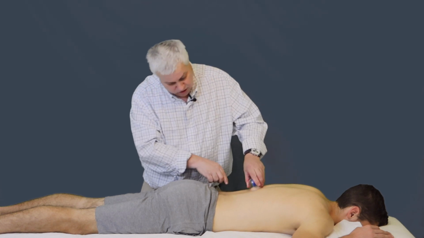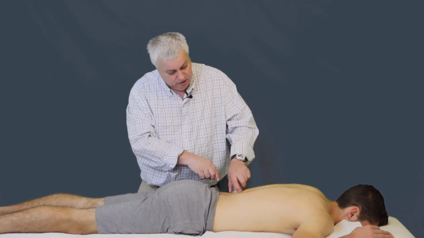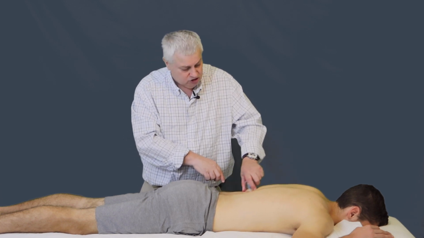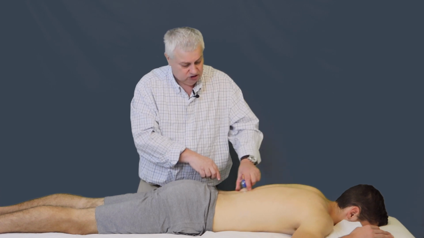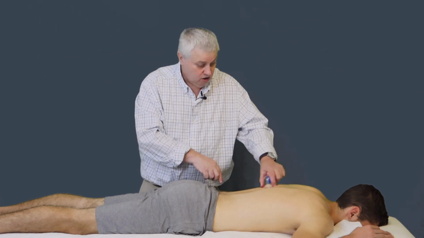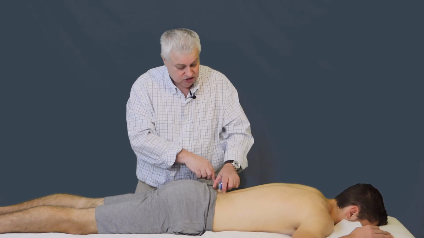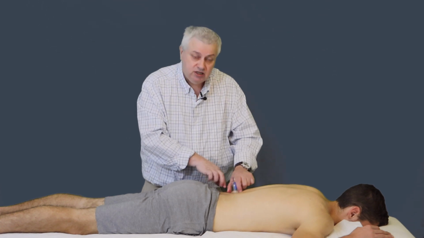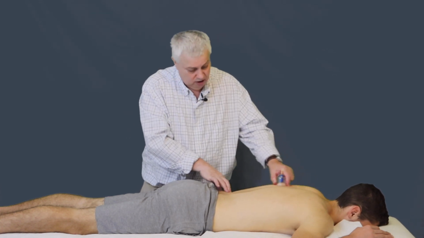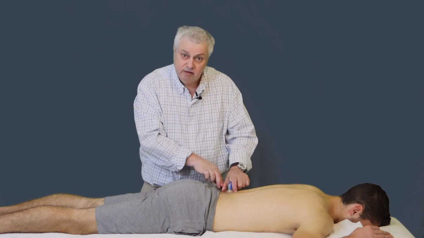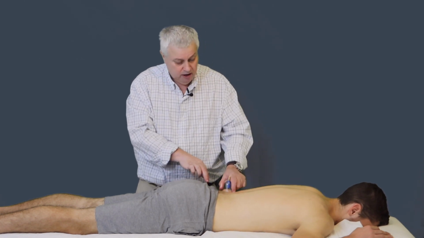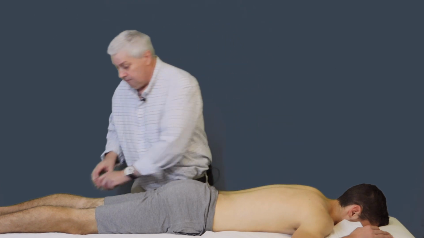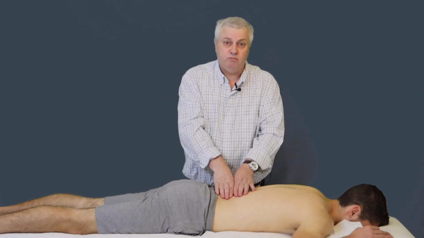So I've released some of the soft tissue now. Having released the soft tissue, I will reassess how the patient is able to flex and extend, and see if there's any difference. Should I see that it's still a little bit tight, I may go back to treating with the cupping, or I may want to go in a little bit harder with the trigger point techniques, either with my thumbs.